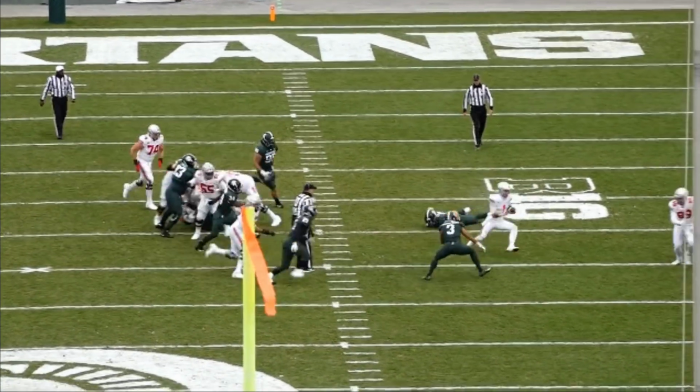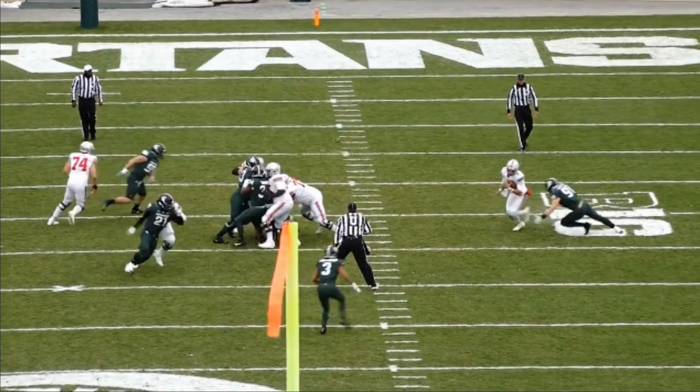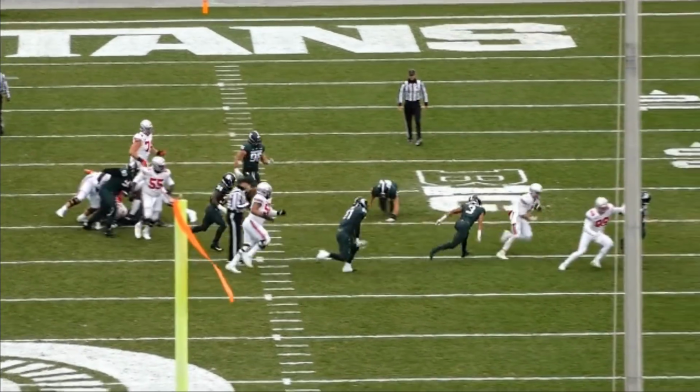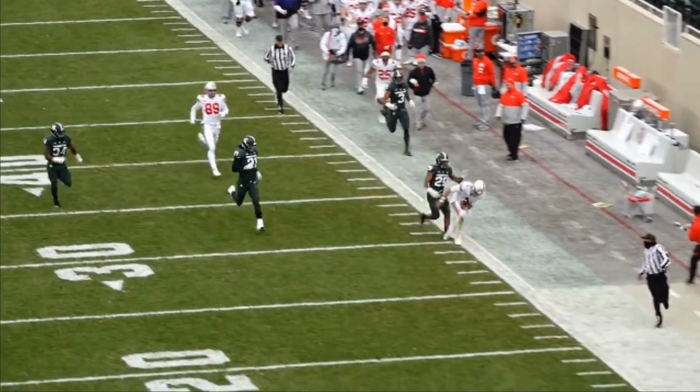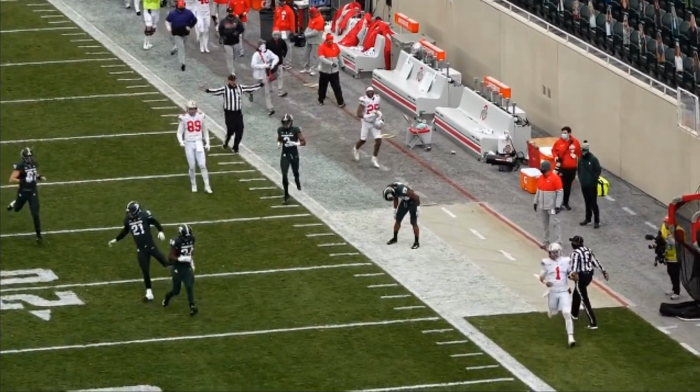Great set right there. That second one, this one right here, is really special. It's almost like a half jump cut. It's a big dude to be able to do that. And then hit the corner. Try to run away from a DB. Close.